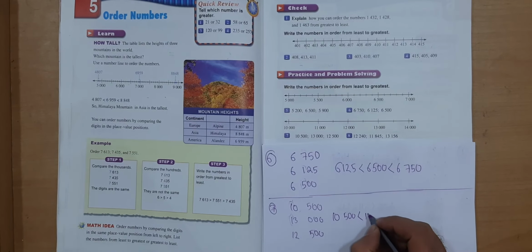Look, in the 10,000 spot, we have 1 in all of them. So they're equal in terms of the 10,000 spot. Now we have to move on to the 1,000 spot and see if there are any differences. And if there are, we're going to decide which one is the least and which one is the greatest. Now, take a look at the 1,000 spot. Here we have 2, and here we have 1, and here we have 3.